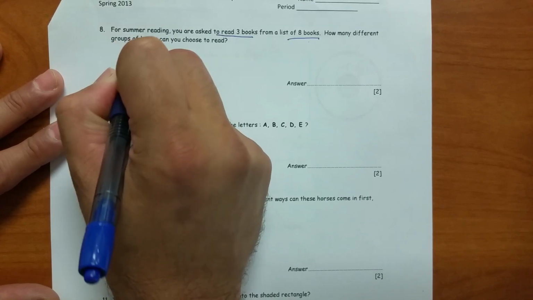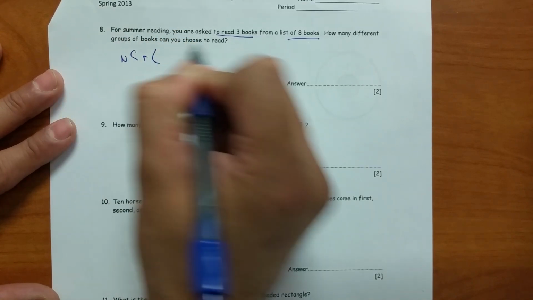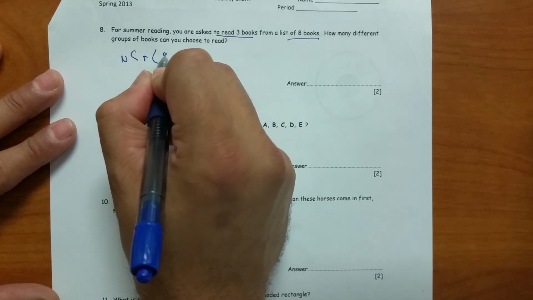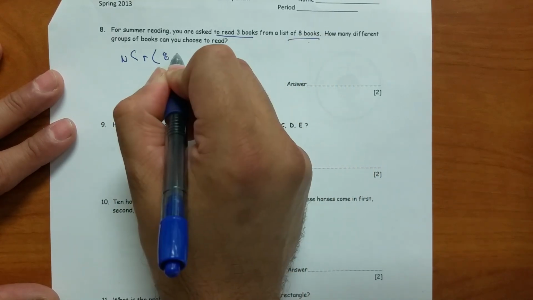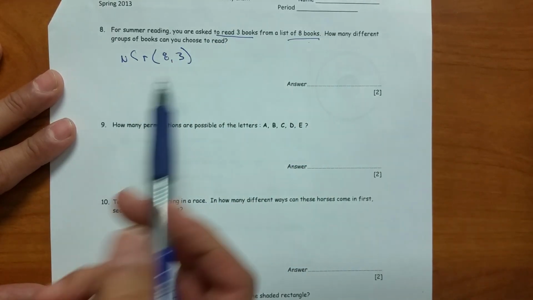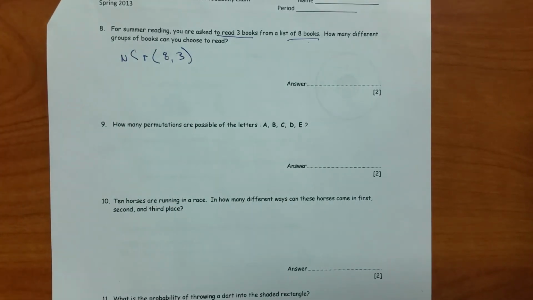It's going to be nCr, with 8 total, and I'm only going to pick 3 of them. The reason it's a combination is it doesn't matter if I read Grapes of Wrath first or last. If I still have to read it, that's part of the combination. So order doesn't matter here.